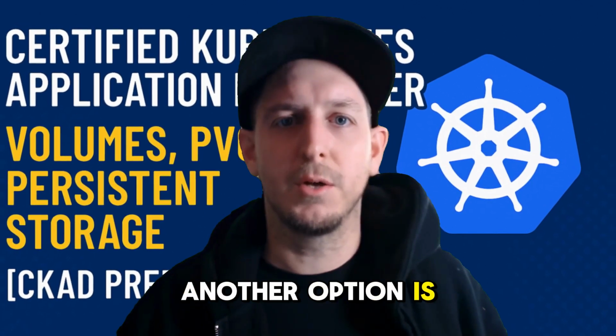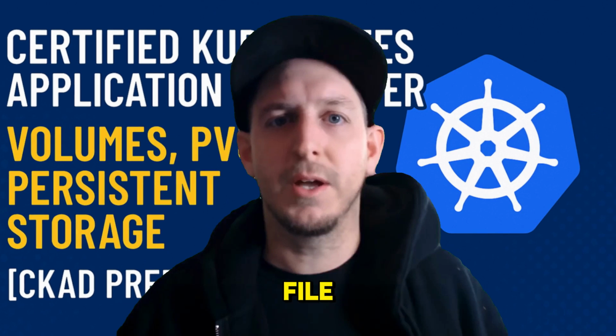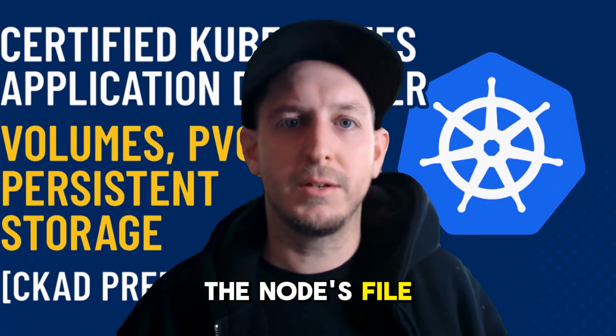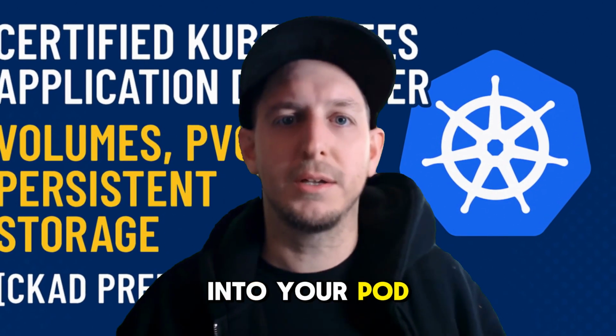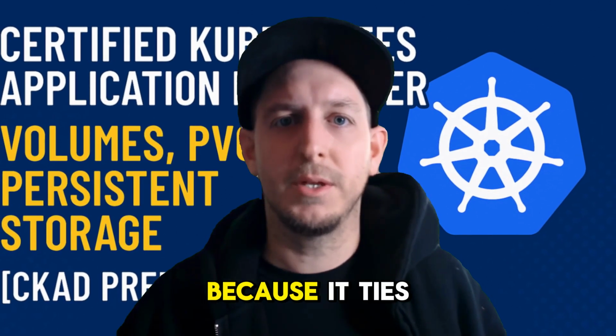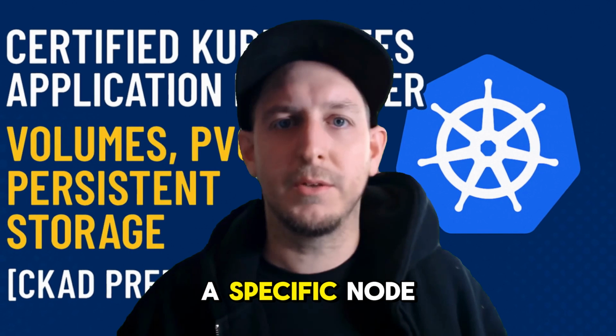Another option is hostPath. This mounts a file or folder from the node's file system into your pod. It's useful for testing, but not recommended in production because it ties your pod to a specific node.